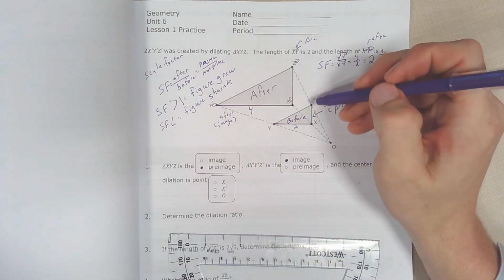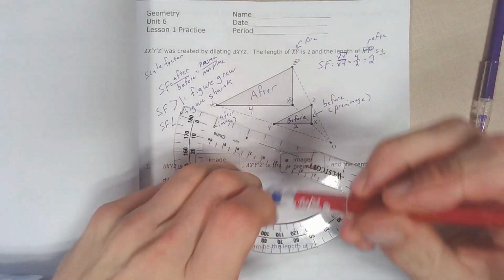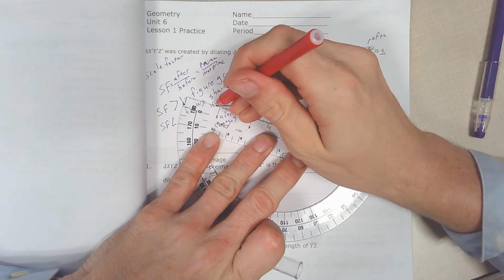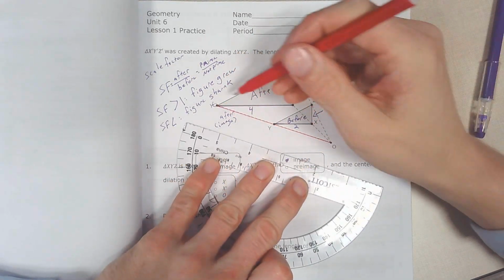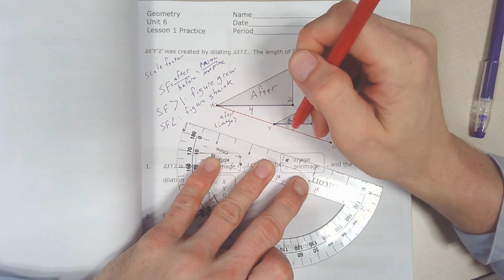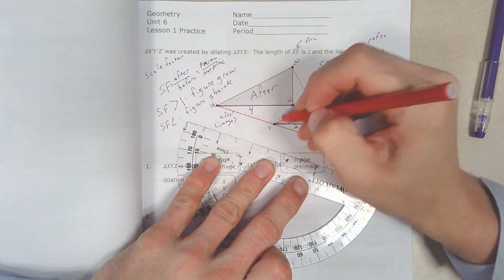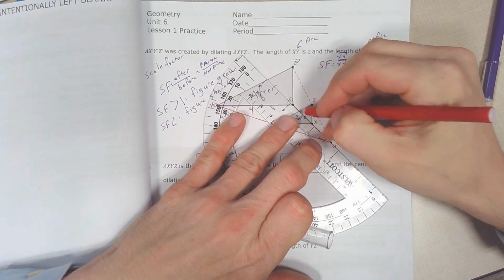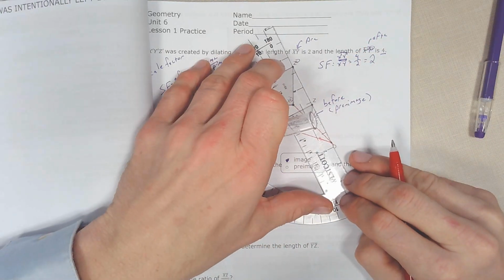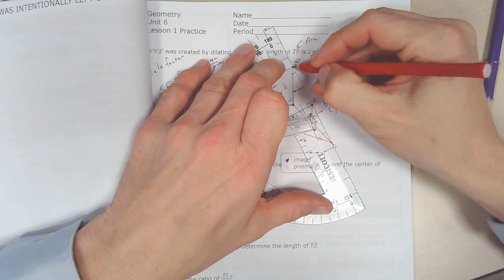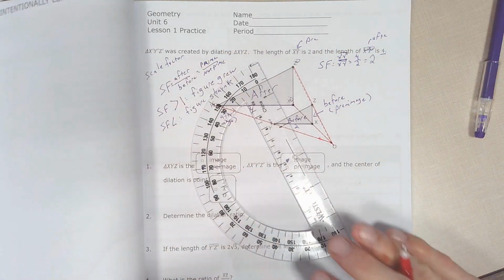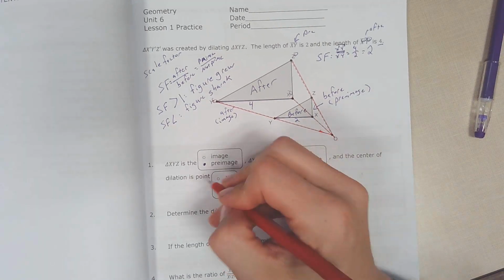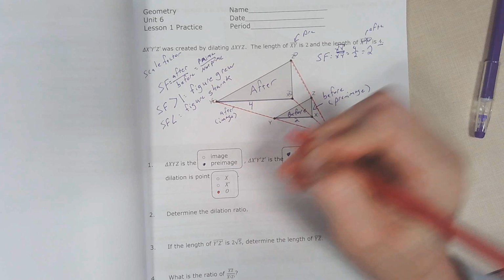If you line up all of these little dotted lines, you intercept all of the corresponding points, the Y and the Y prime, the not prime and the prime, X and X prime. Line all those up. The point where they all intercept is the point of dilation. So it's going to be O.